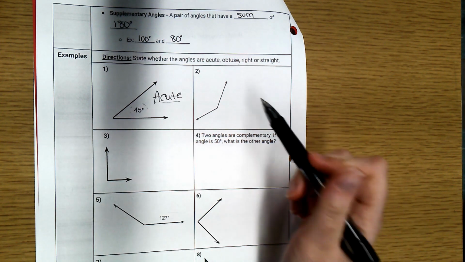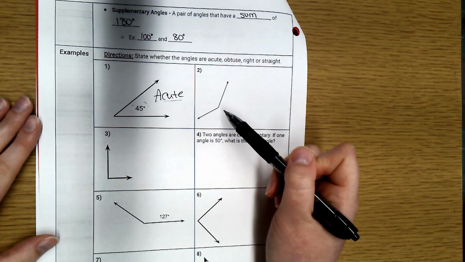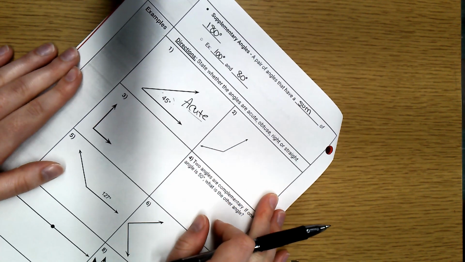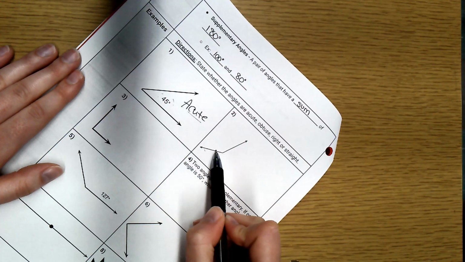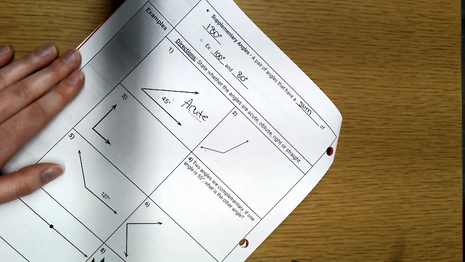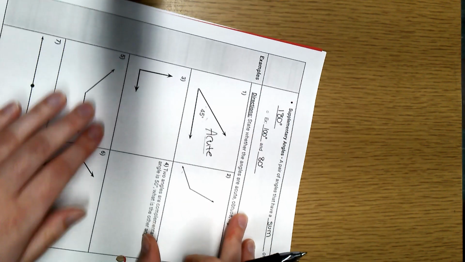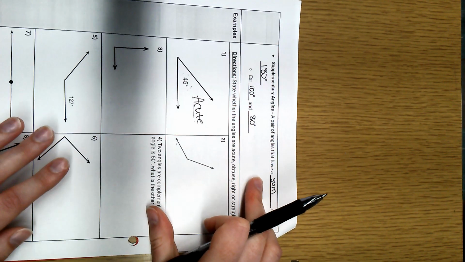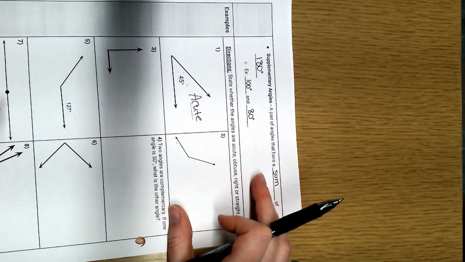This angle right here, if it's diagonal, you can move it like this so that you have this flat, if that helps you visualize it. If you would rather even look at it like this, you can. Either way, we need to decide what type of angle this is.